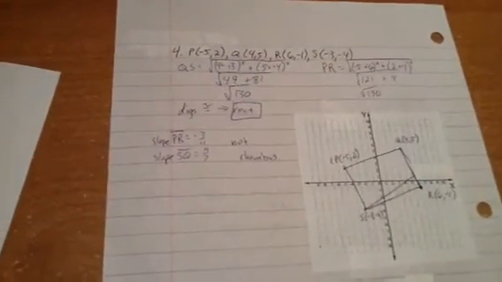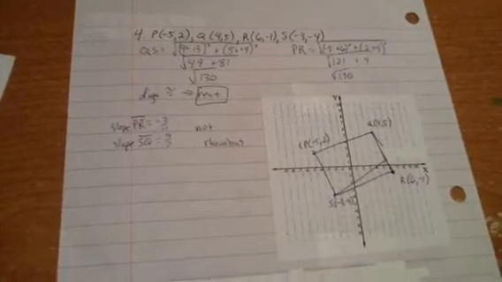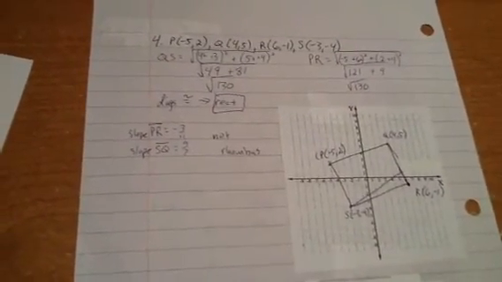We want to find those diagonals. We want to compare the measures of them using the distance formula. We want to see if they are congruent. Remember, if they're congruent, it's a rectangle. We want to compare the slopes of those diagonals. If the slopes are opposite reciprocals, that means they're perpendicular. If they are both, that means it's a rhombus. If it's both a rectangle and a rhombus, that means it's a square.